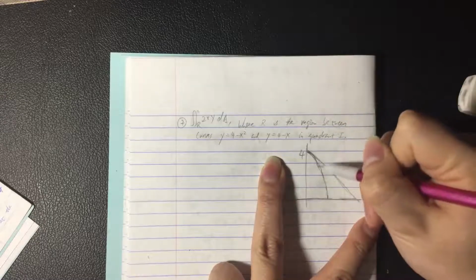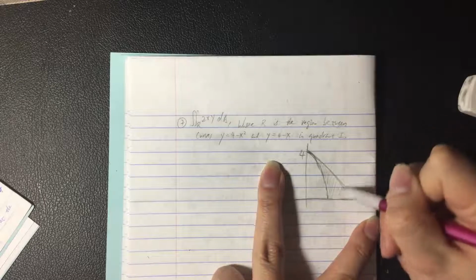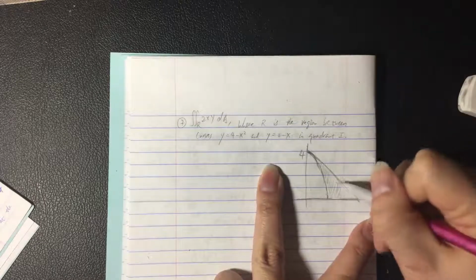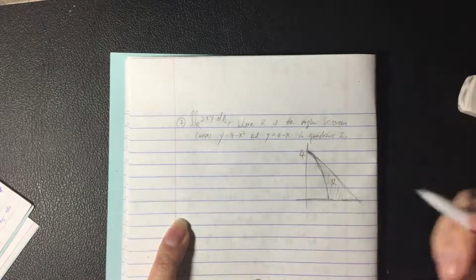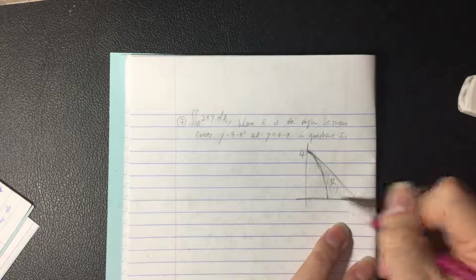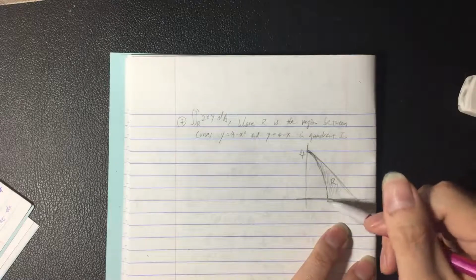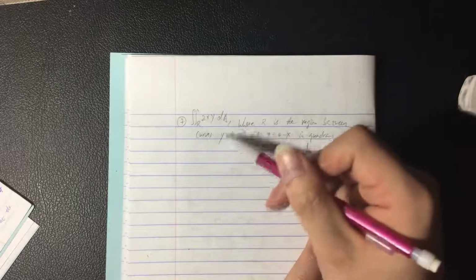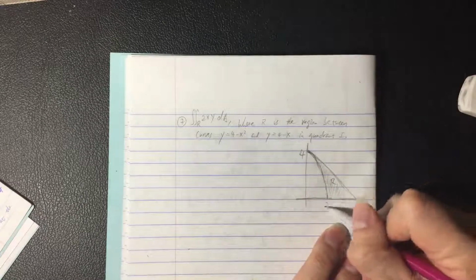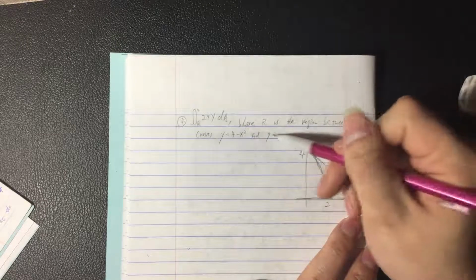So that's the region between the curves in quadrant 1. What's the x-intercept here? For x-intercept, we substitute 0 for y. If I substitute 0 for y for this parabola and solve the equation for x, x is 2. For this straight line, if I substitute 0 for y and solve for x, x is 4.